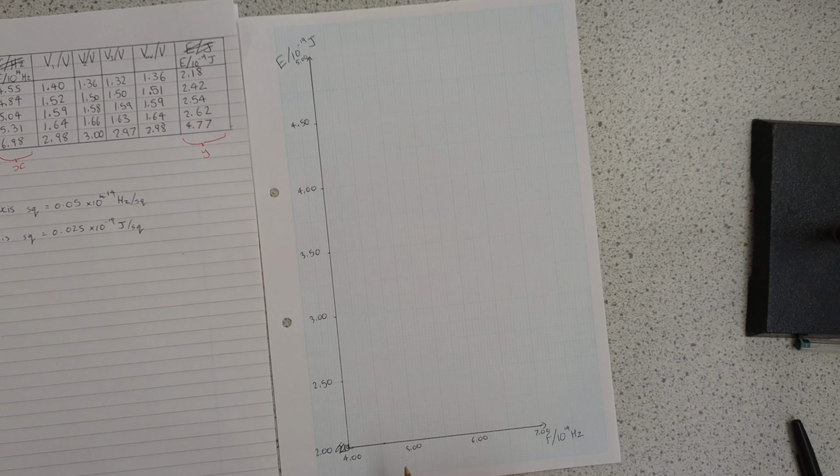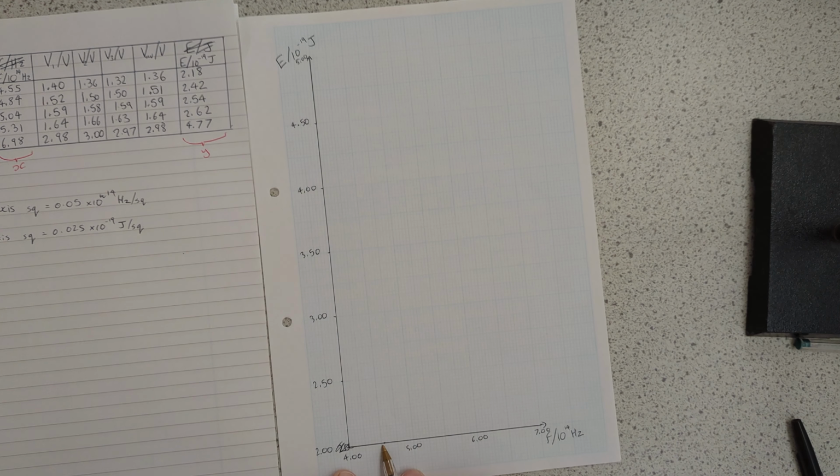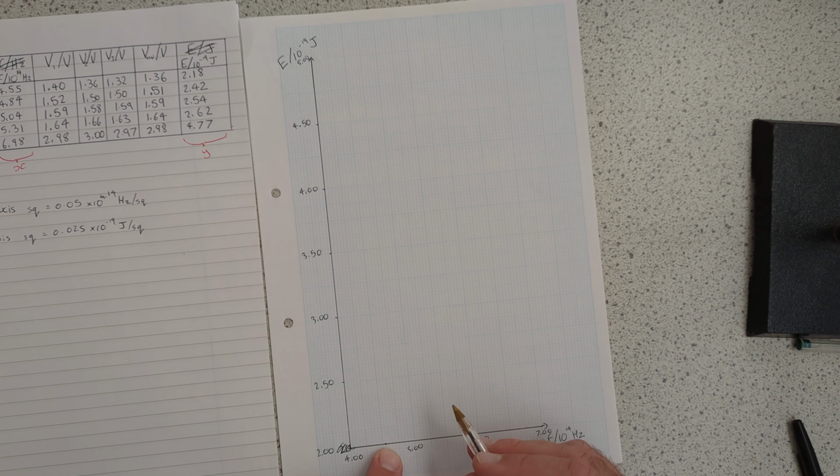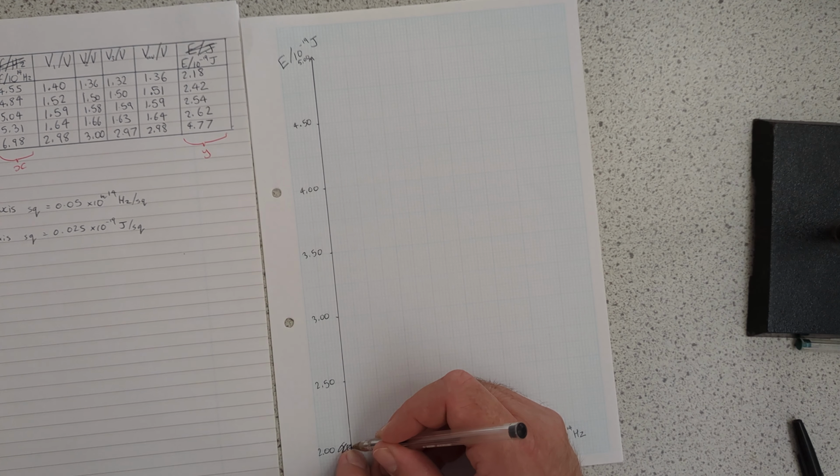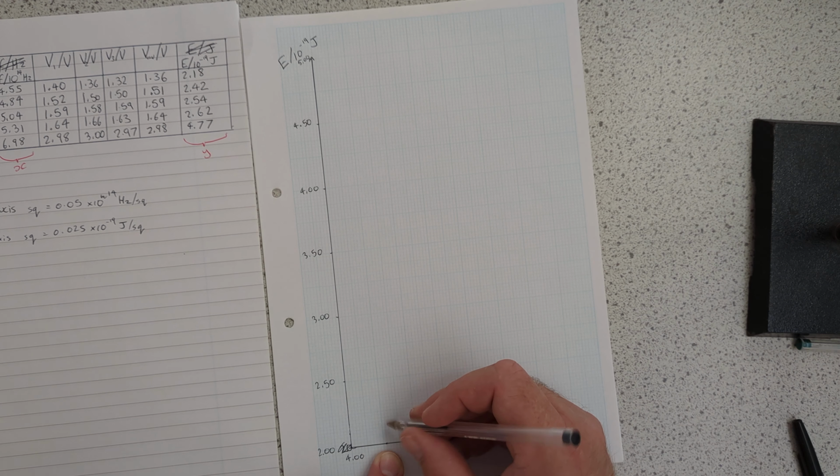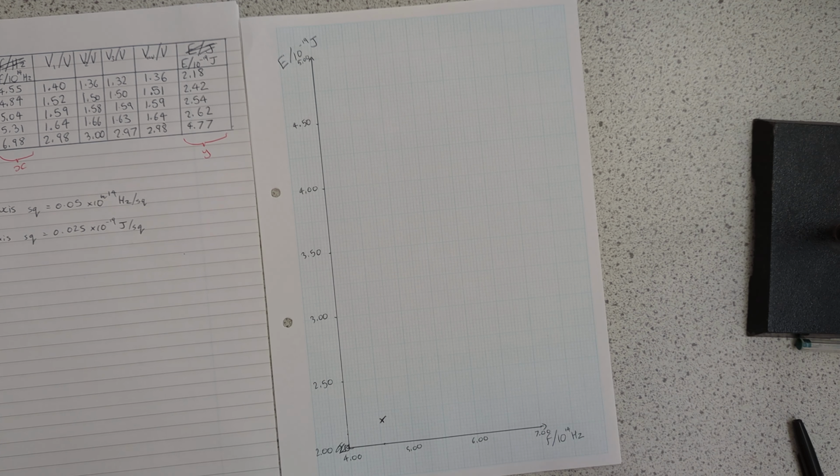So anyway, 4.55, so it's there. And 2.18. So 2.1 is going to be another 4 little squares. And 8, I can go 1, 2, 3 squares, and that's probably the nearest I'll get. So that is there.